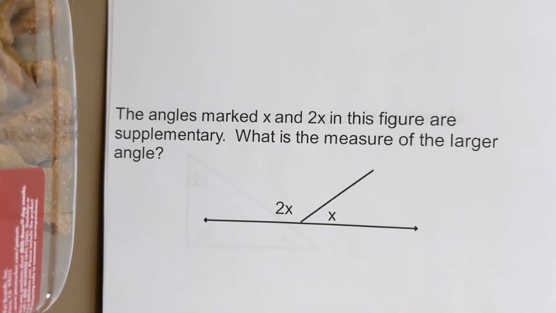Another example, this says the angles marked x and 2x in this figure are supplementary. What is the measure of the larger angle? So we got a couple things going on here. It tells us these angles are supplementary. That means they add up to 180 degrees. So what is the measure of the larger angle?